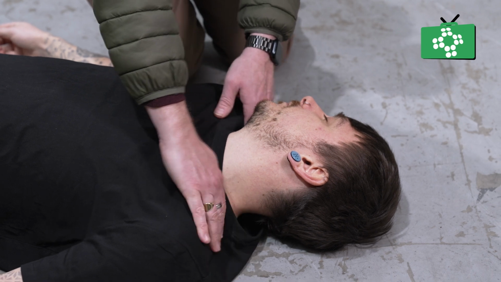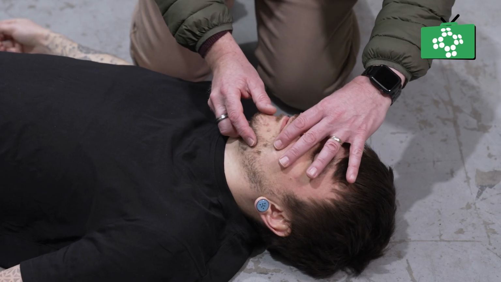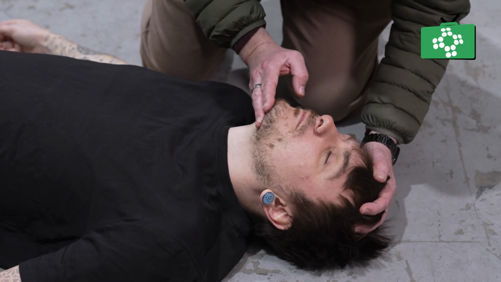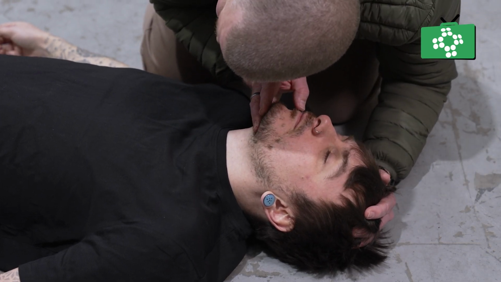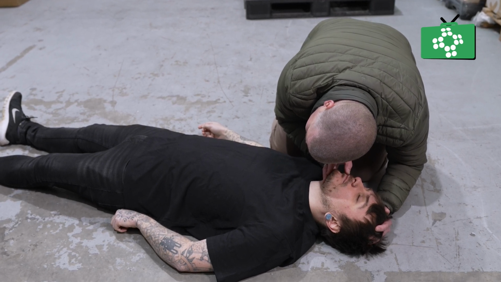Try and get a response by speaking loudly and gently shaking their shoulders. Open the airway, check for obstructions, and do a breathing check for 10 seconds. If they're not breathing or breathing abnormally, begin CPR immediately. At this point, someone should call the emergency services.